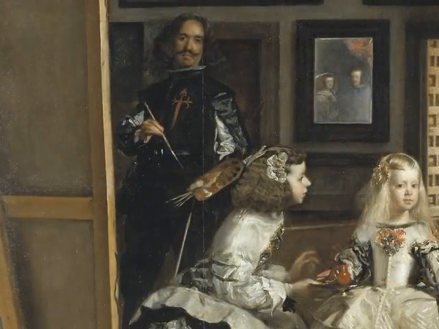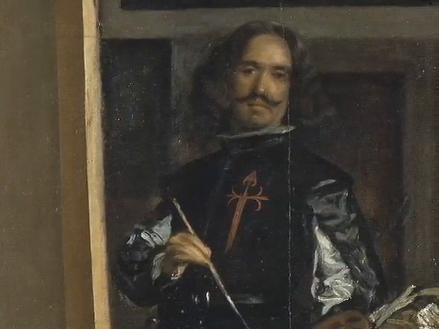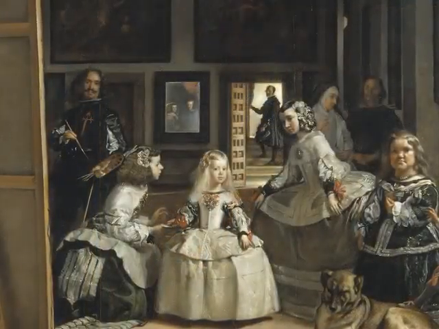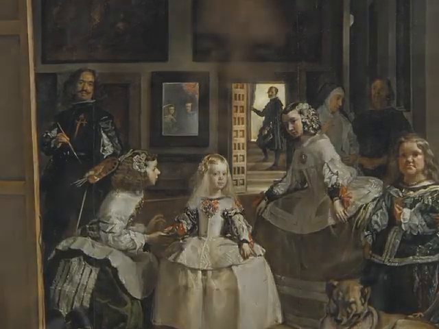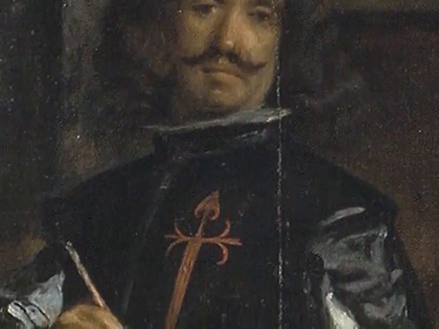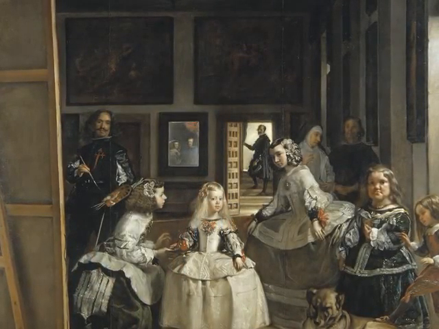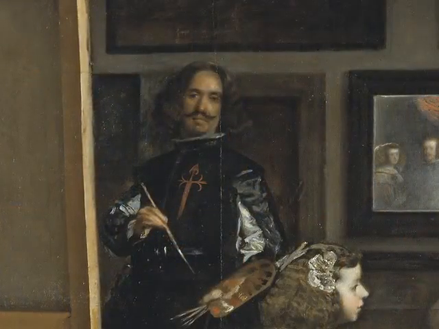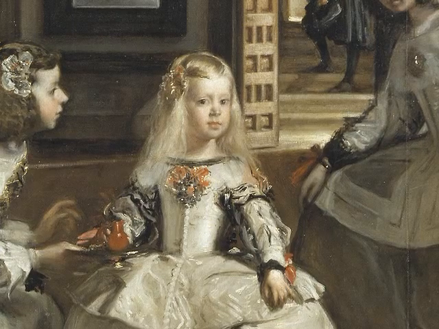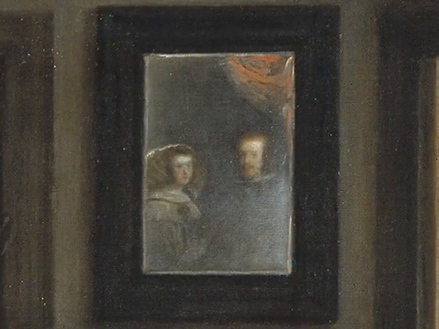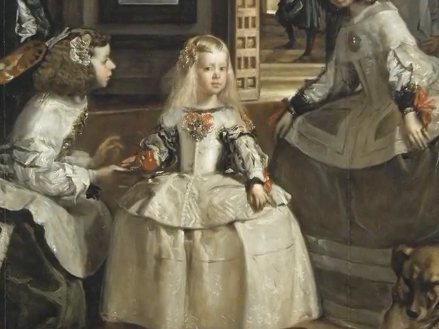Velázquez also draws attention to himself. He has paused to step back from the canvas to look out at the viewer. He stands next to the large canvas and is the tallest figure in the scene. The red cross on his chest is another focal point. It would have been inappropriate for the painter to be in a portrait with the king. Instead, Velázquez places himself in the presence of the princess and subtly suggests the king and queen by placing them in the mirror.